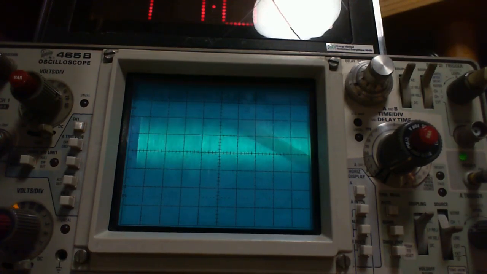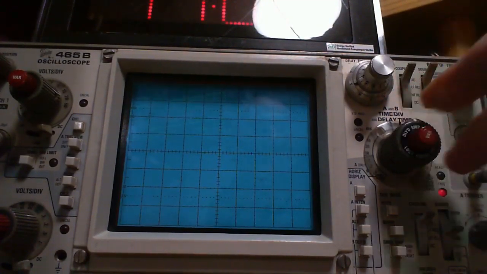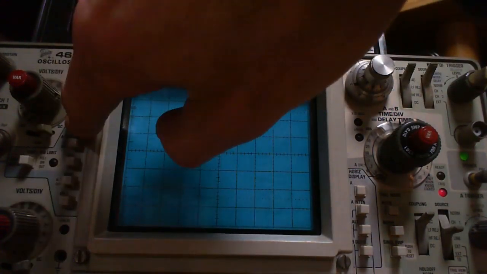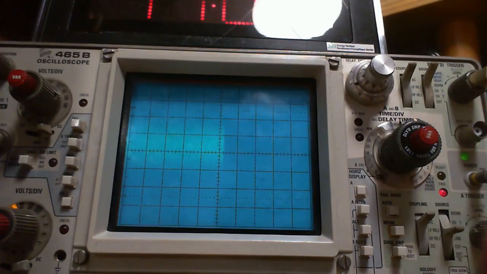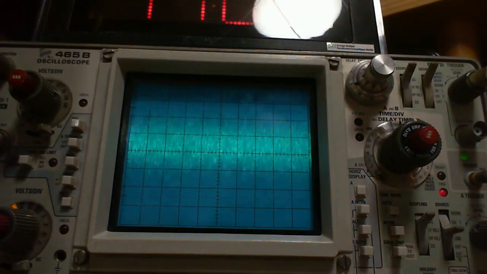Wait a minute, we're looking at it in sweep mode. Hold on, we're looking at it in sweep mode. Now we're looking at the, that's the sea there, eh? So that's a strong noise signal there.